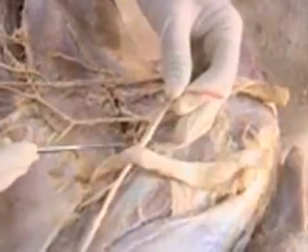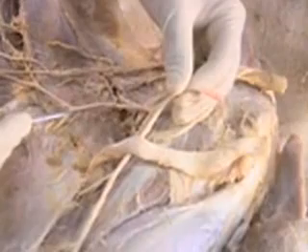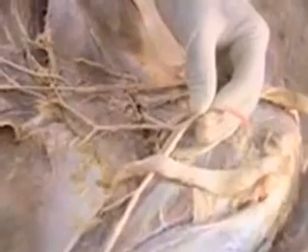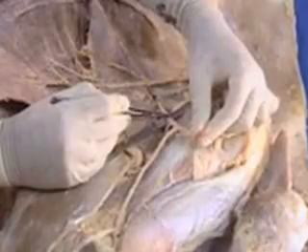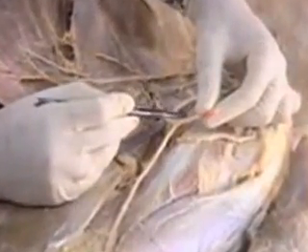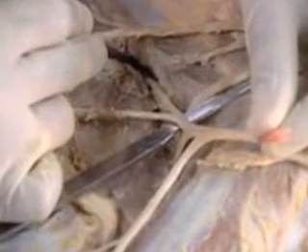This artery is thoracodorsal artery arising from the subscapular artery supplying the latissimus dorsi. This is subscapular artery arising from the brachial artery, passes backwards between the subscapularis and teres major. It supplies the subscapularis, teres major and infraspinatus.